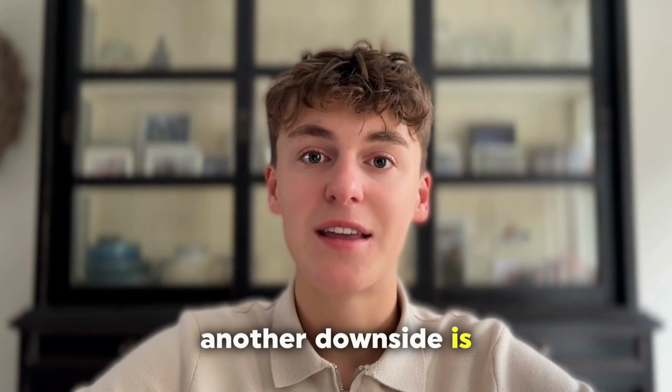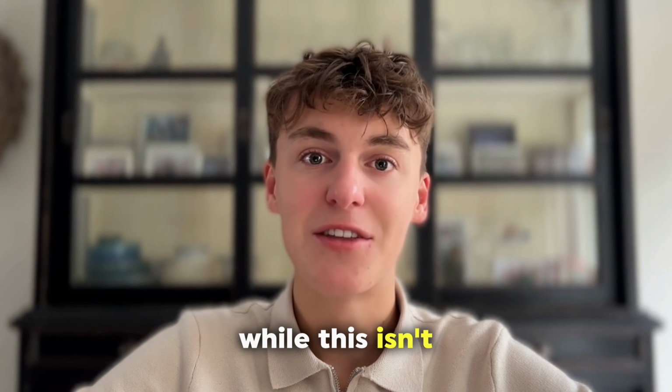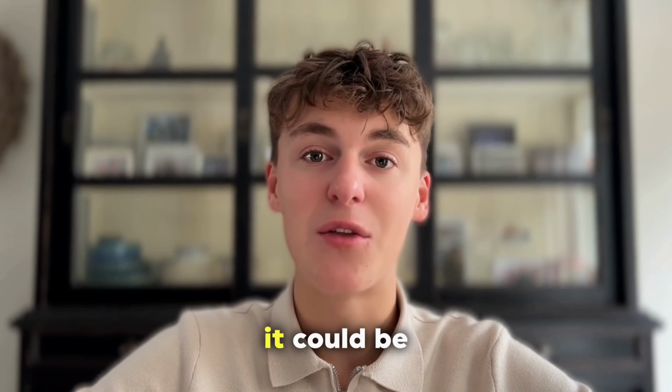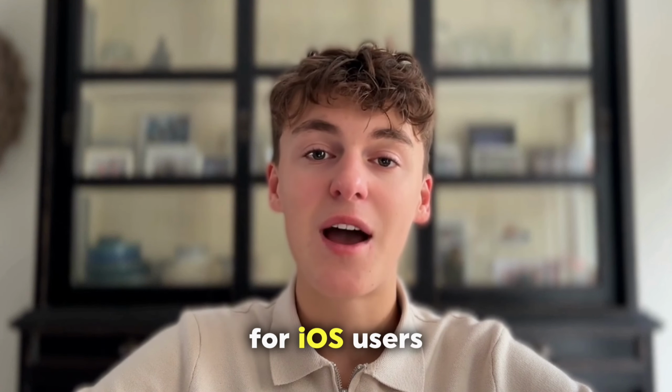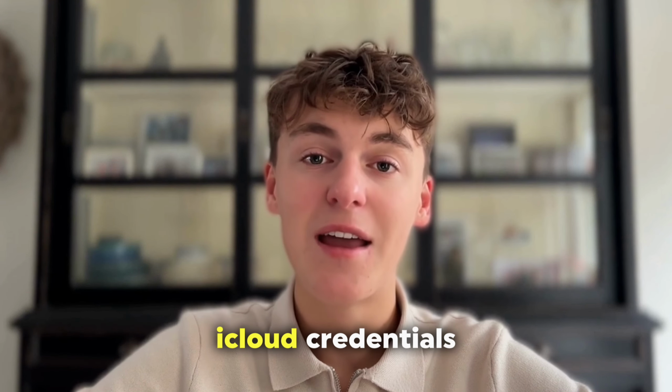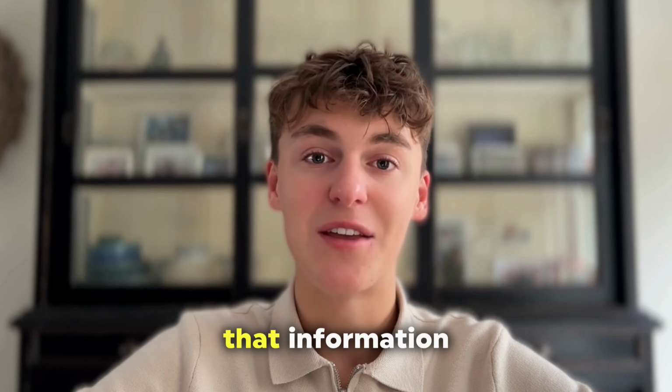Another downside is that physical access is required for installation on Android devices. While this isn't a big deal for most parents, it could be inconvenient if the device isn't readily accessible. For iOS users, you'll need the iCloud credentials, which might be a hurdle if you don't already have that information.